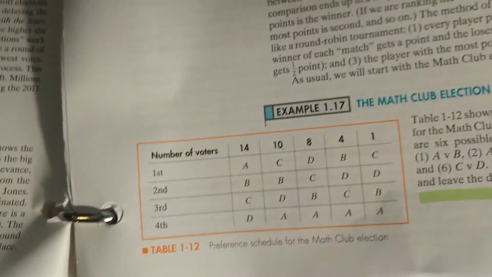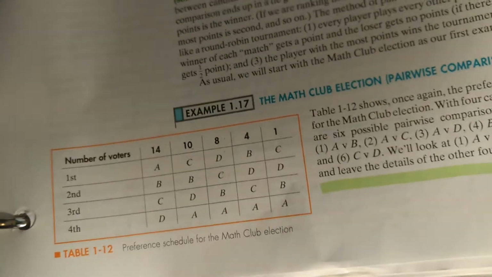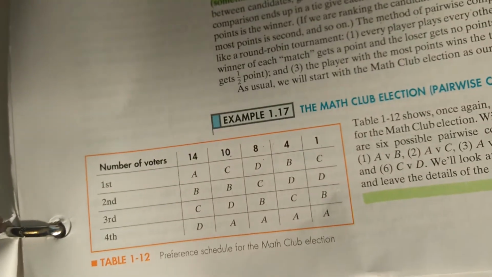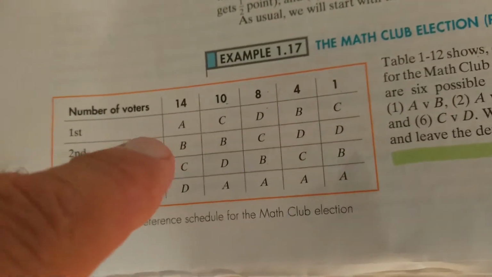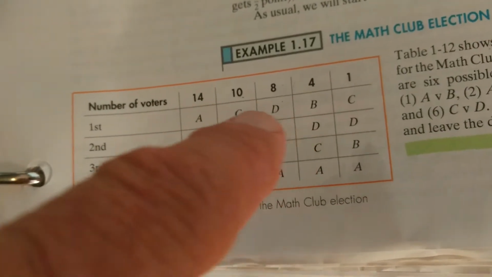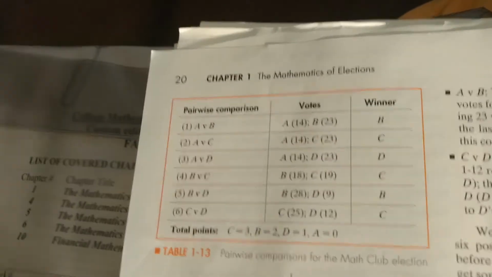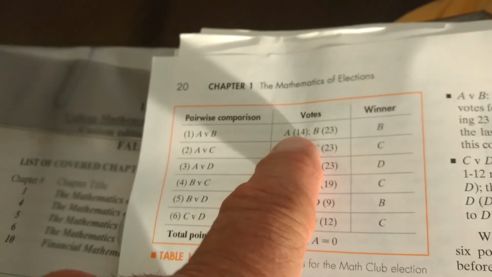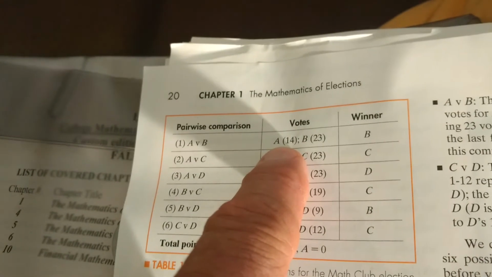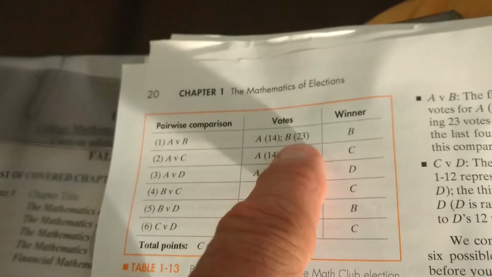If we come over here, here's our example with a pairwise comparison. Again, we're going to use our math club example that we used before. You've seen this chart before where A has 14 first place votes, C has 11 because that's 10 and 1, D has 8, B has 4. So what we do is we look at all the possible combinations. If we compare A to B, A has 14 points, B has 23.